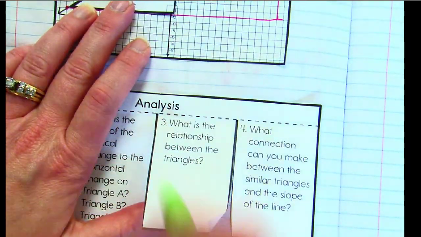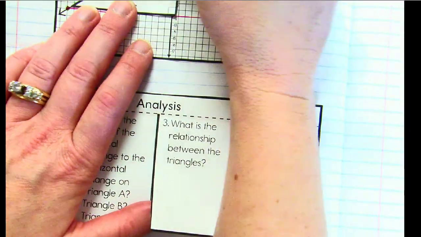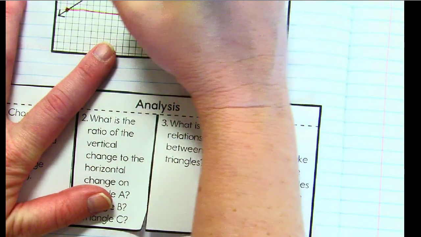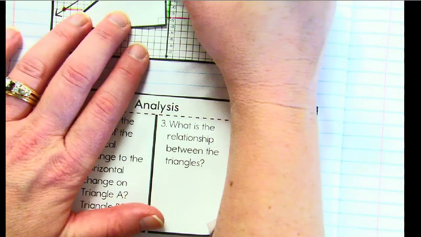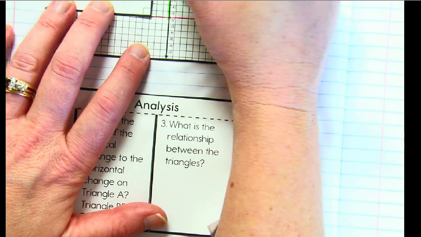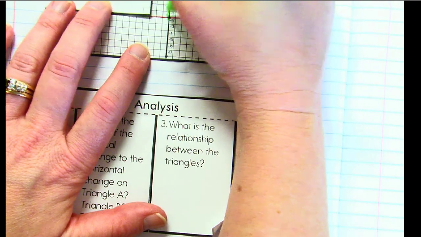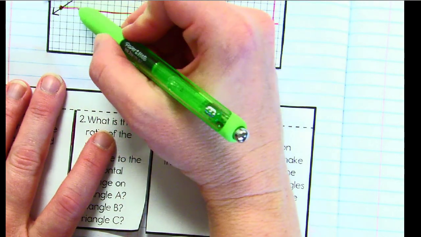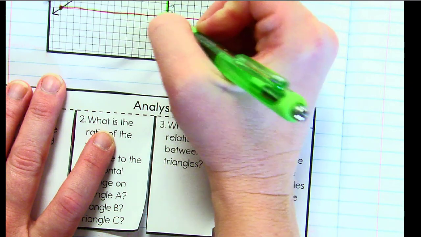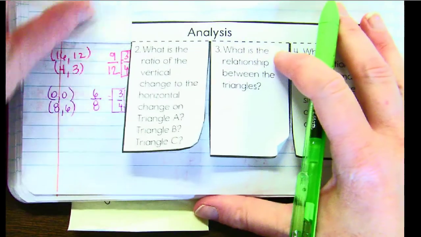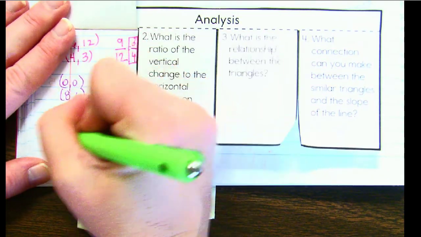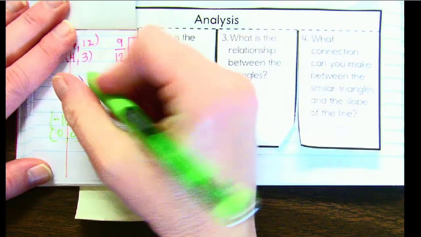I'm going to use green this time. Okay, so if I go from negative 16, negative 12 to 0, 0, if I use this triangle, my vertical height here is 12, and if you want to count it, you can. 1, 2, 3, 4, 5, 6, 7, 8, 9, 10, 11, 12, to 1, 2, 3, 4, 5, 6, 7, 8, 9, 10, 11, 12, 13, 14, 15, 16. Okay? So this time I'm going from negative 16, negative 12, to 0, 0.